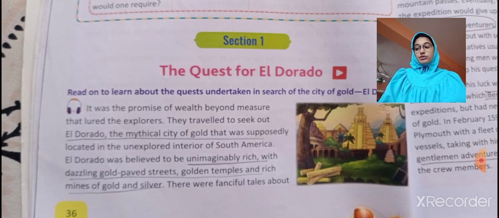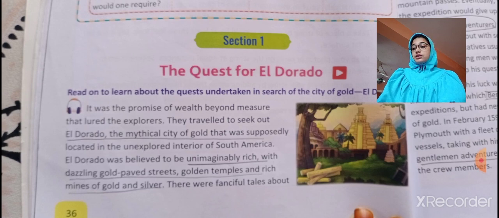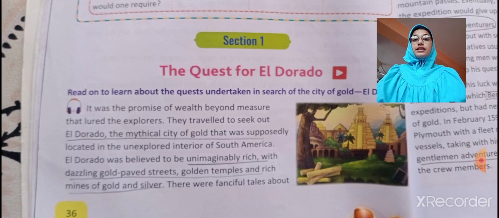Quest for El Dorado, Section 2, The Diary of a Space Traveler by Satyajit Ray, Section 3, Trains by Humayun Kabir, Unit 3, Real Life Heroes, Section 1, The One Who Survived Ada Blackjack, Section 2, The Narayanpur Incident by Shashi Deshpande. Okay, so these 5 lessons are going to come from Unit 2 and Unit 3.